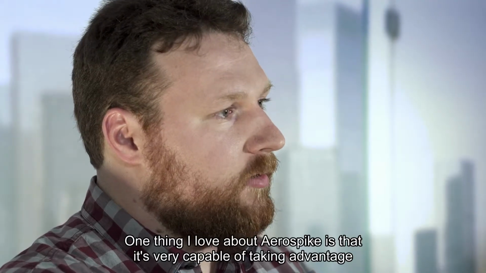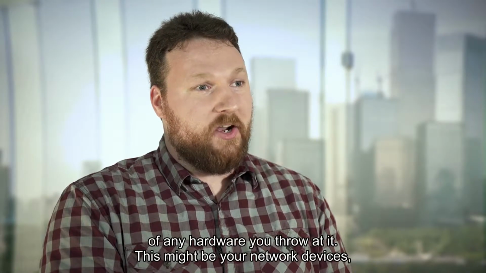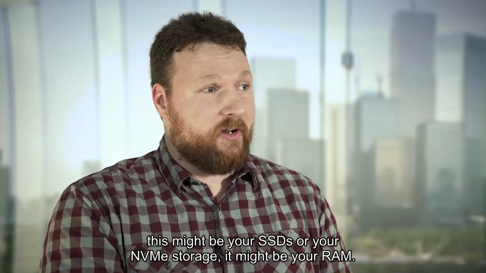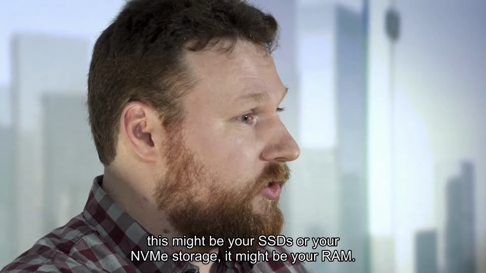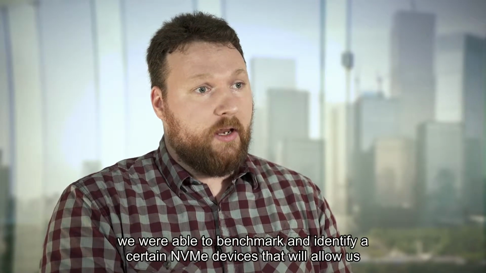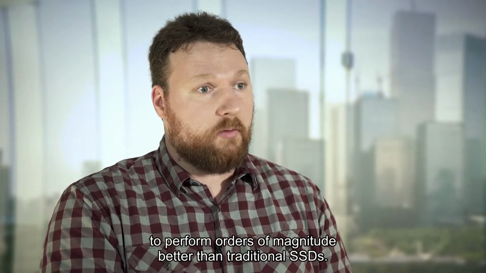One thing I love about Aerospike is that it's very capable of taking advantage of any hardware you throw at it. This might be your network devices, this might be your SSDs or your NVMe storage, it might be your RAM. Together with Aerospike support, we were able to benchmark and identify certain NVMe devices that will allow us to perform orders of magnitude better than traditional SSDs.